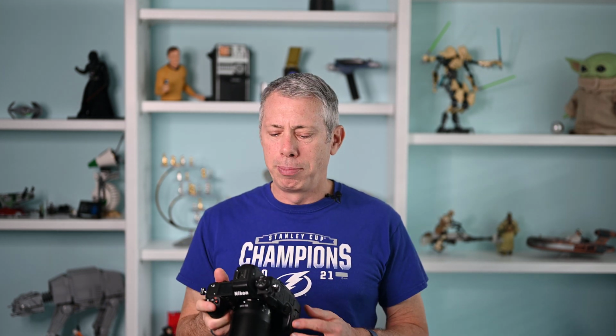Hey, so on my trusty Z9, when I'm shooting events like weddings and things like that, I'm constantly switching back and forth between my Z9 and my Z6 II. I use them both. And one of the things that confuses me a lot, because it's muscle memory, is the location of the playback button.